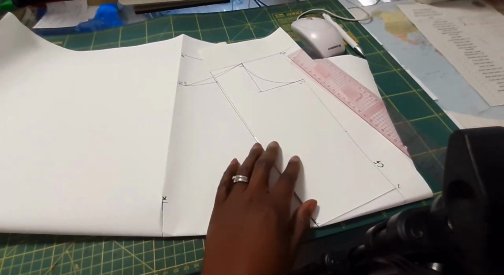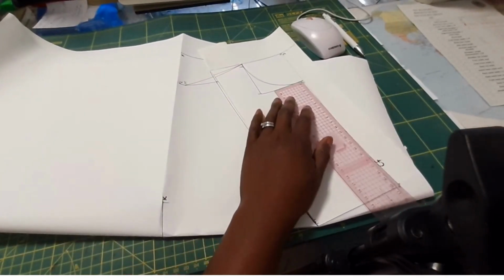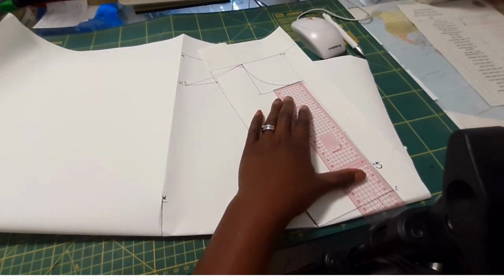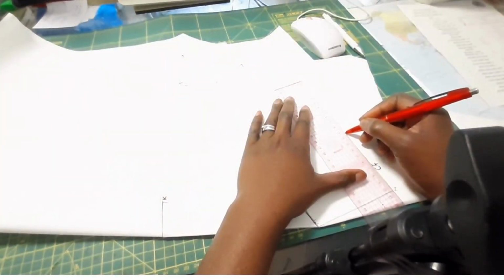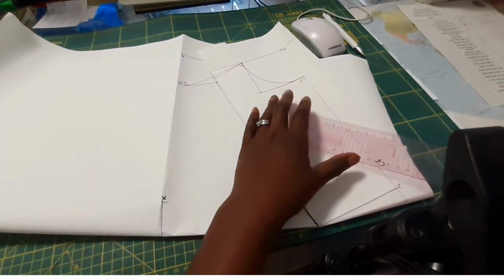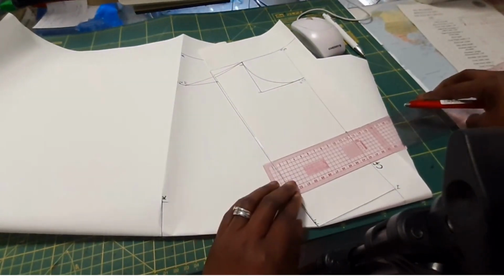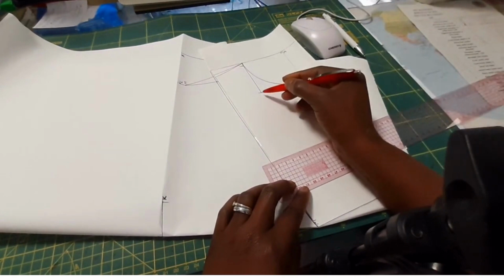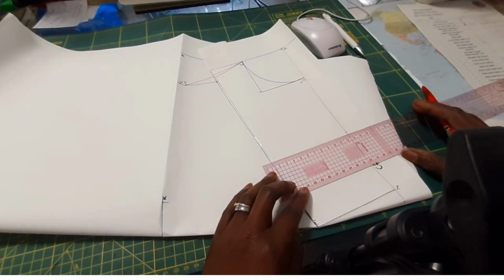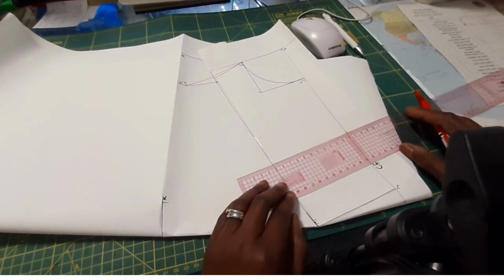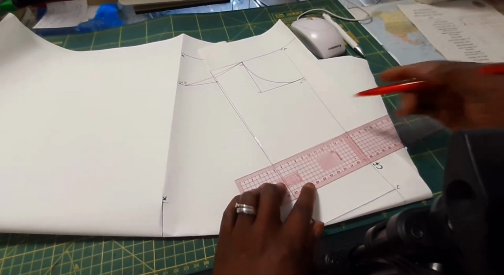Now when you're done with that, you're now going to come from point G, and you're going to measure your front width depth measurement. My front width depth measurement is 11.4 centimeters. And then from that 11.4, you're going to measure off square of a line. The line must be on the same level. Square up a line, and that is going to be your front chest width divided by 2. My front chest width divided by 2 is 16.5 centimeters. So I'm going to draw 16.5 centimeters.